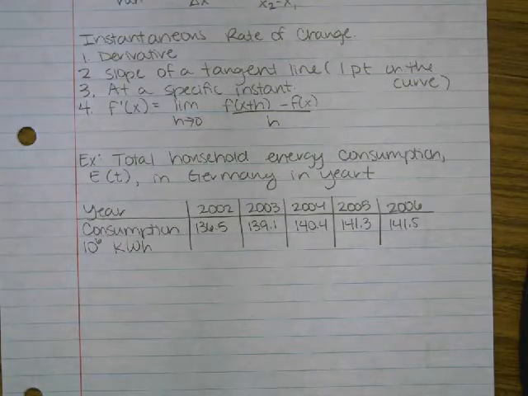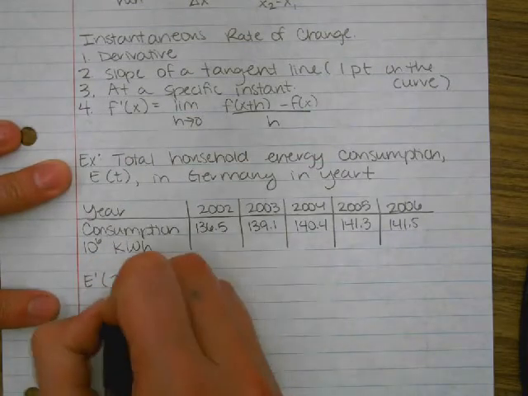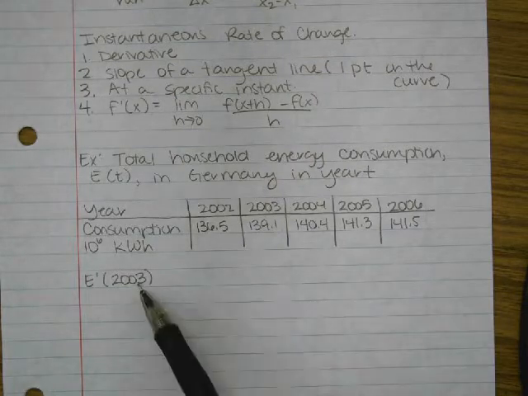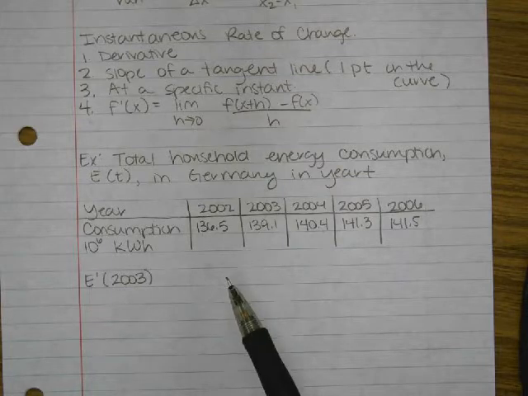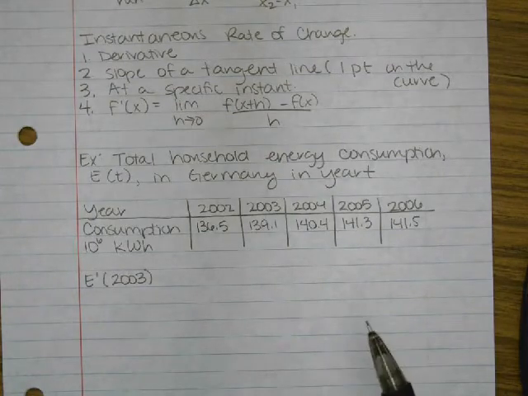Okay, so what we want to do is find an estimation for E prime of 2003. The reason we have to find an estimation is because we don't have an equation. We can only find the exact number if we had an equation to work with. We don't. So we're going to find an estimation of what the derivative is at 2003. And we also want to interpret that answer. This has to do with the rate of change, and it's the rate of change in an instant. So what we're saying is in 2003, the energy consumption in Germany is increasing or decreasing at a specific rate for that year. We're not saying over a period of time, we're saying at that year there's a specific rate of change happening.